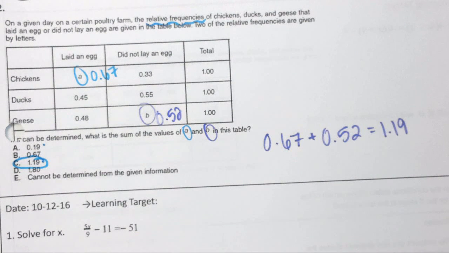Just because it says it's a frequency table or something that looks like it's stats doesn't mean you can't do it. Most stats problems are actually the easiest ones because it's just about you reading a table. You can read the table. That's easy.